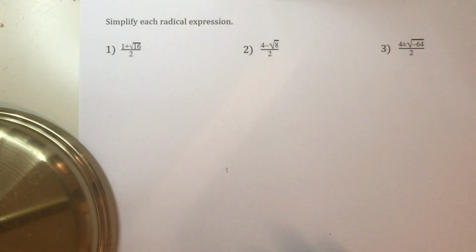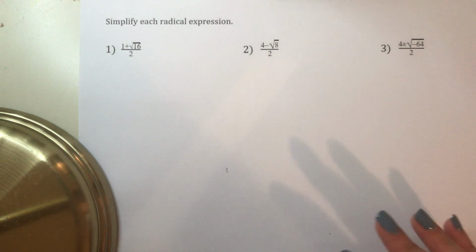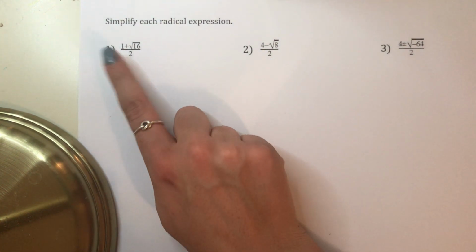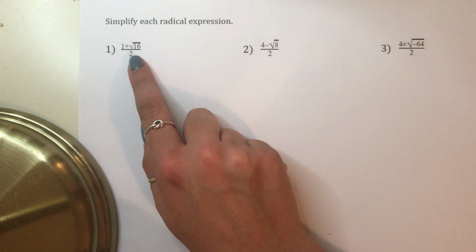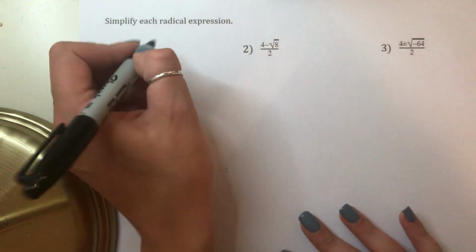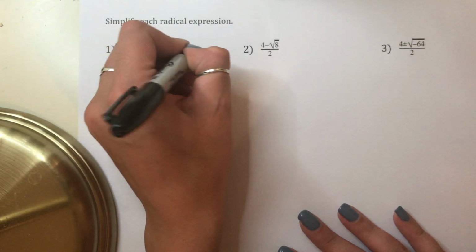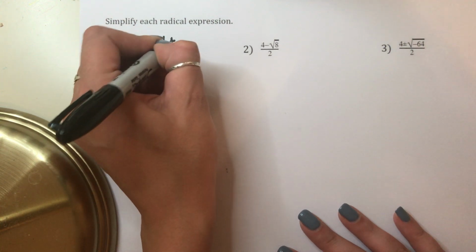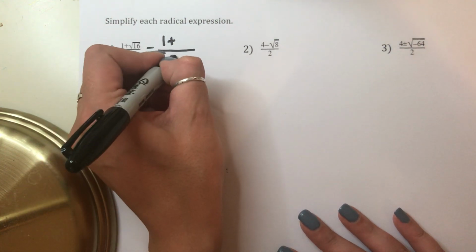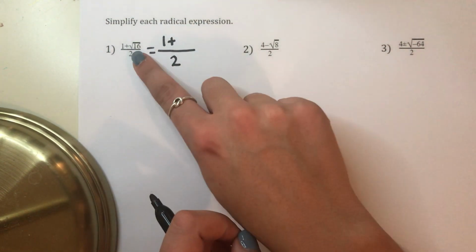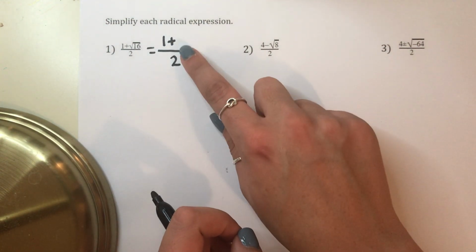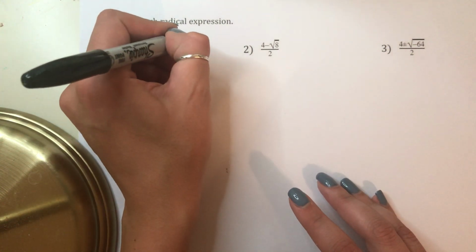So we're going to start with working on numbers 1 through 3 of your practice test. For number 1, it reads 1 plus the root of 16 all over 2. So what I'm going to do is rewrite my whole numbers and leave this space blank. Now, the square root of 16 is 4, so I'm going to put a 4 up here.